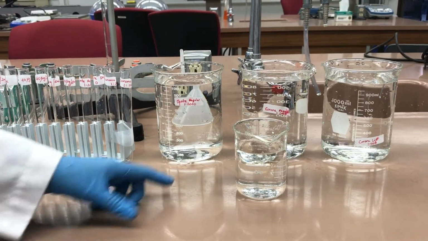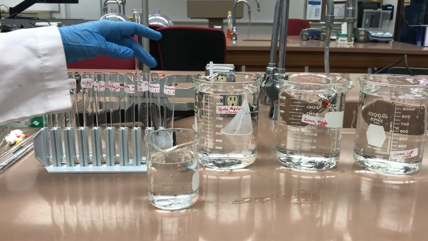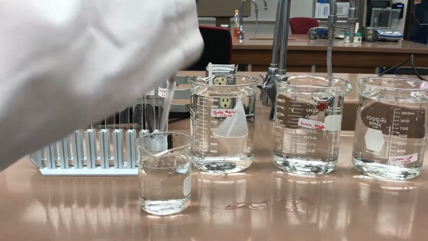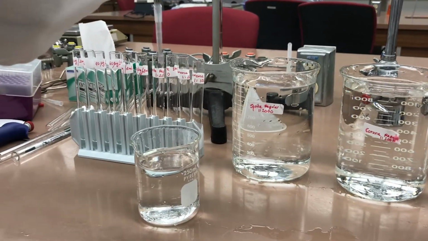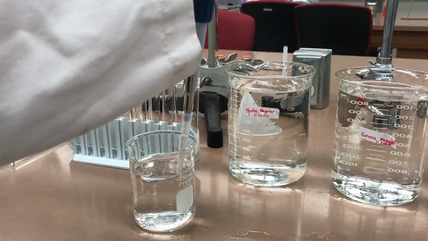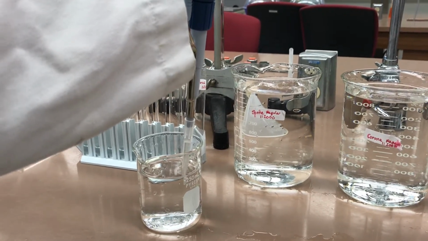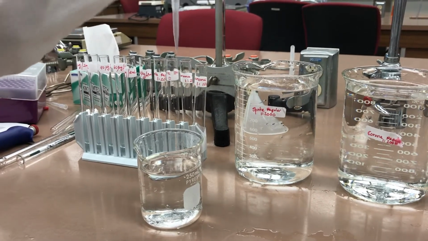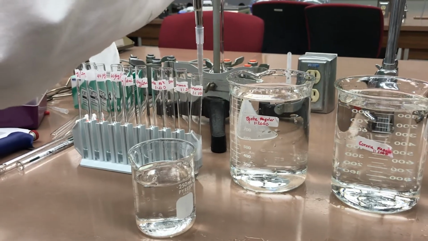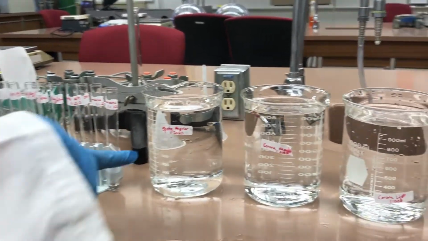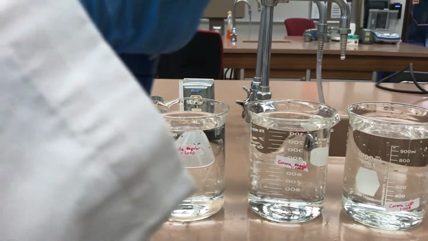Now I'm going to pipette 1 milliliter of water into the Sprite regular, zero Sprite, Corona regular, and Corona Light tubes. I'm going to pipette 1 milliliter of diluted Sprite regular into the corresponding test tube.